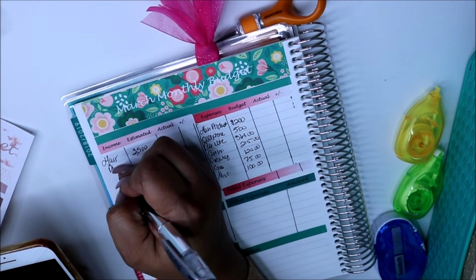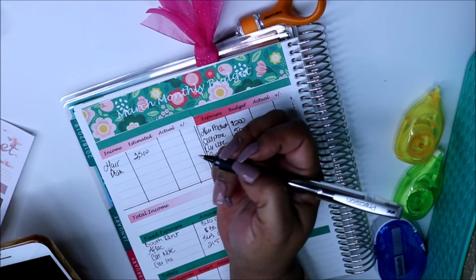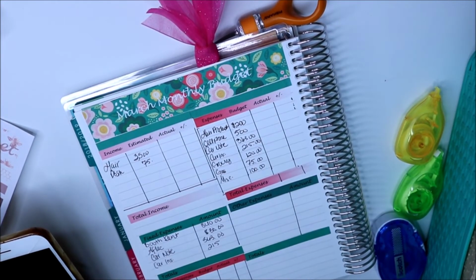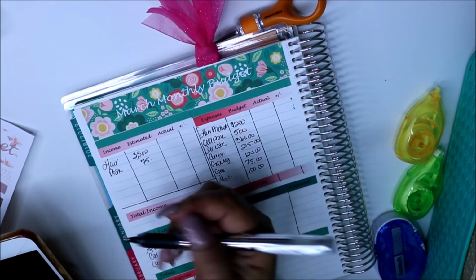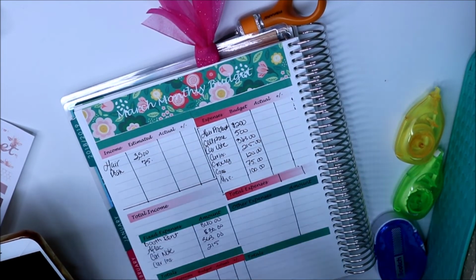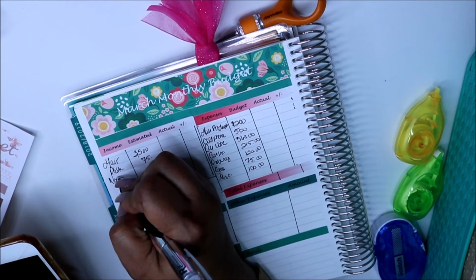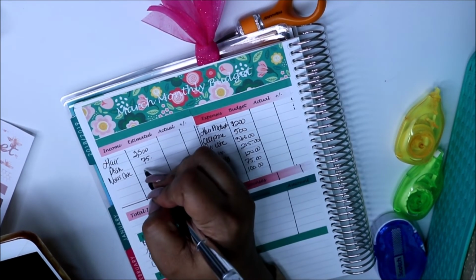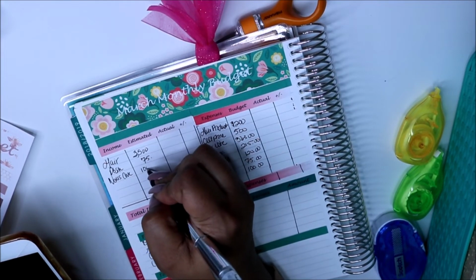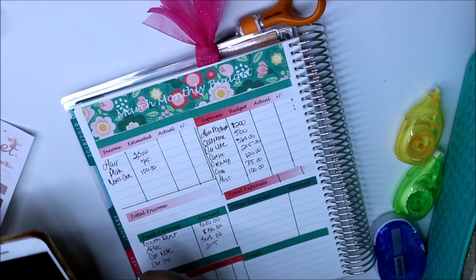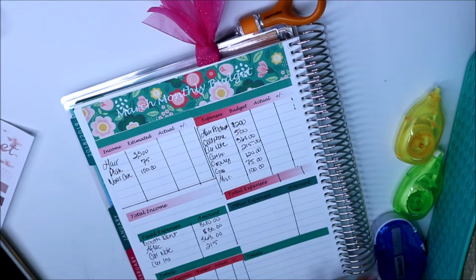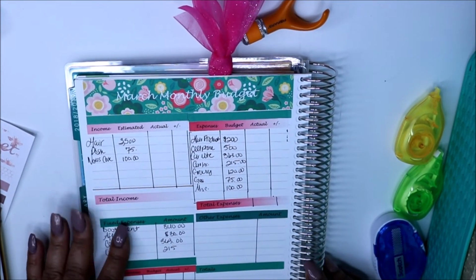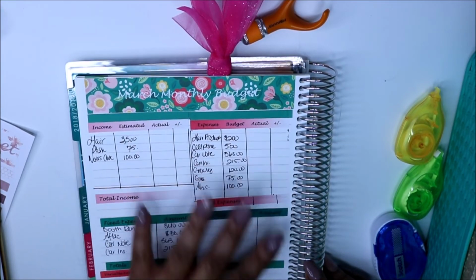Over here I'm putting Posh. I want to make at least $75 with Posh this month. I did pretty good last month. What else? Oh, my store, NorasCove. I'd like to do $100. That's hardly anything. I'd like to do more than that, but yeah. So this is pretty much my budget for the month of March so far.